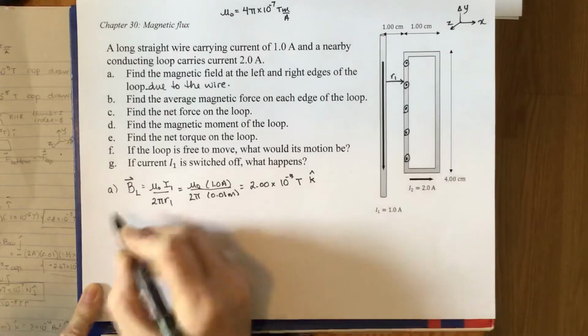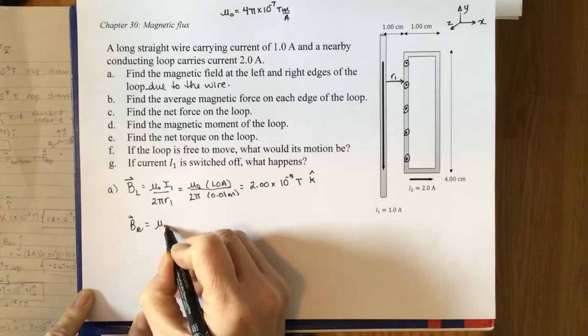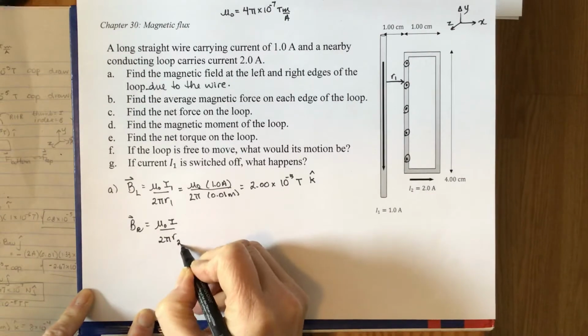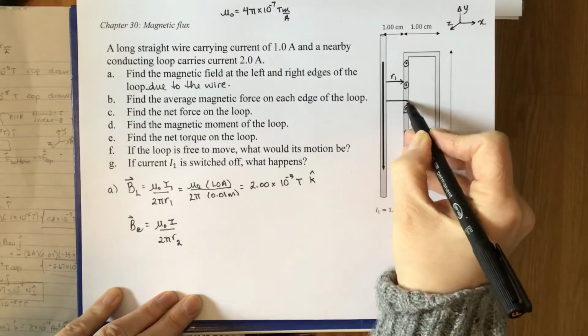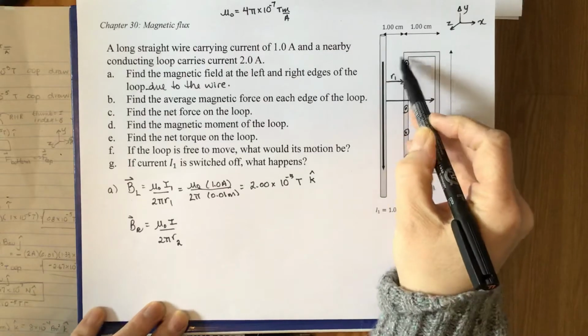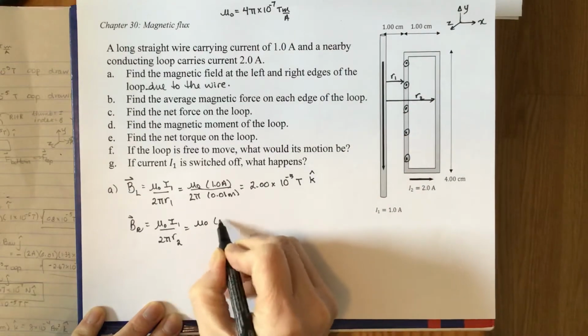Over here on the right-hand side of the loop, B on the right-hand side is mu naught I over 2 pi times R2. R2 is the distance from the wire to the loop. So there's R2. That distance is 1 centimeter plus 1 centimeter, 2 centimeters. So we can put in our numbers.